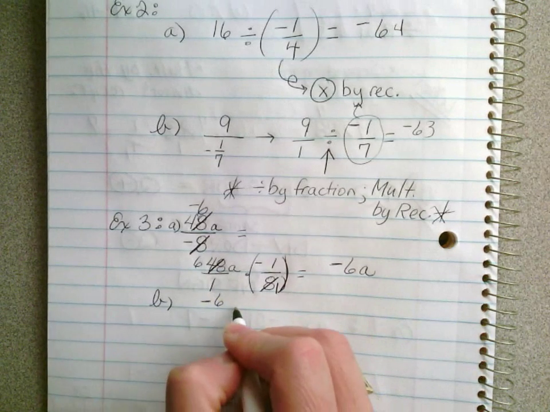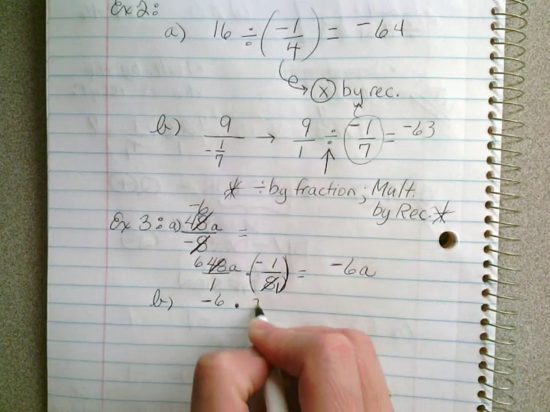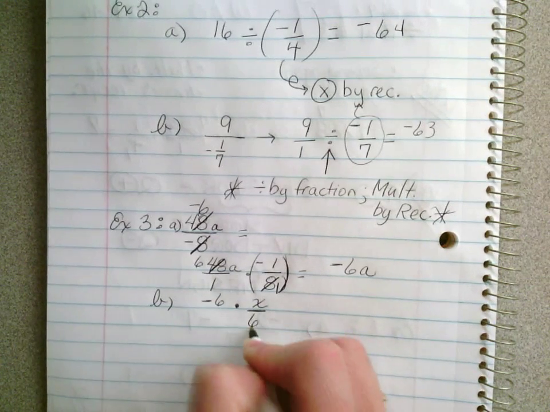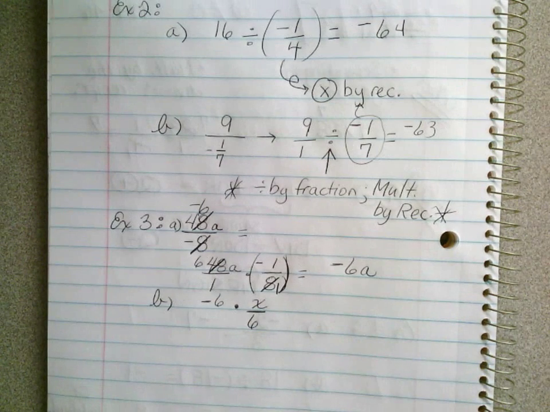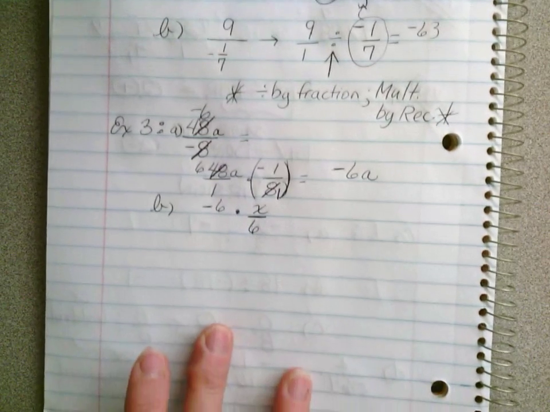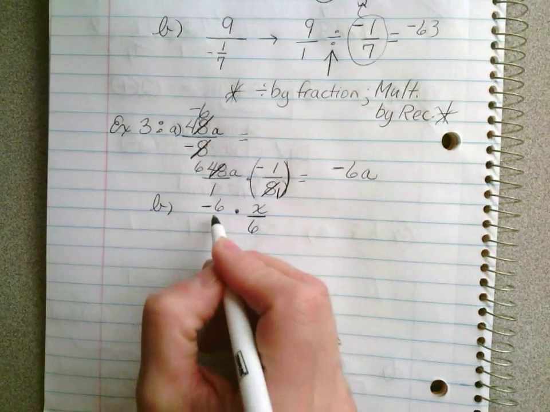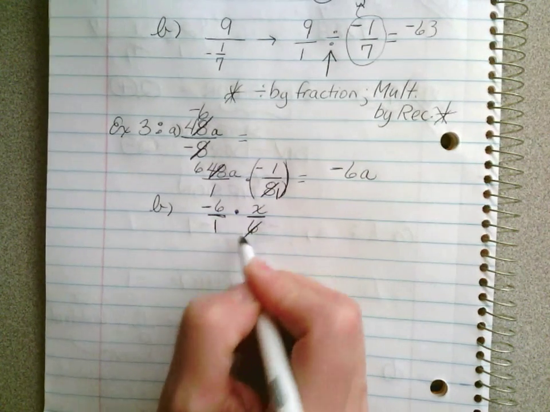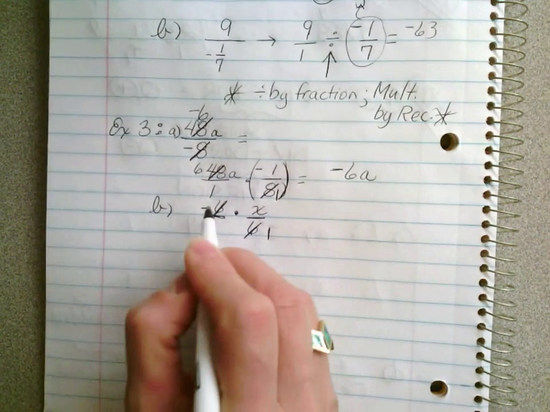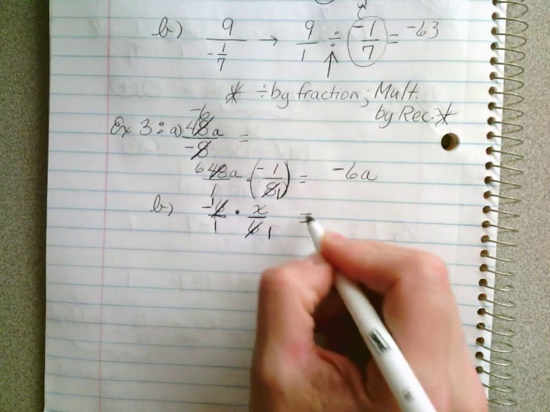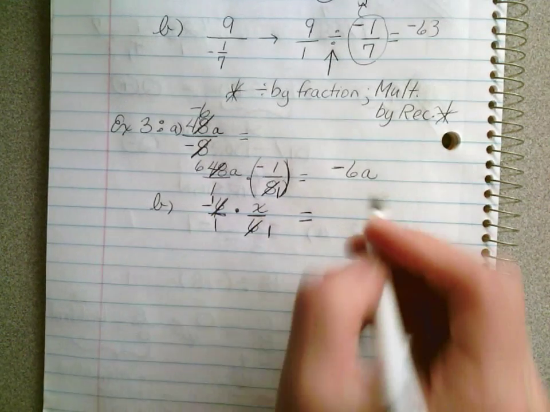Negative 6 multiplied by x over 6. Well, you're thinking this is a division section. Yes, but in the end, we're kind of going to be doing some techniques that you've learned. Reduce your 6's. Your result should be what? Negative x is right.